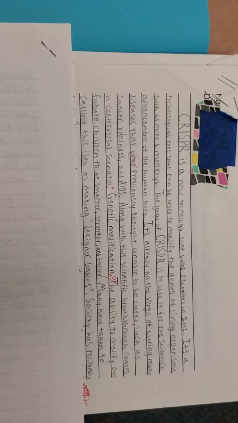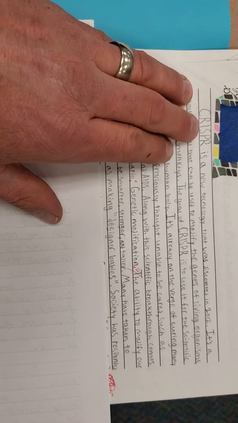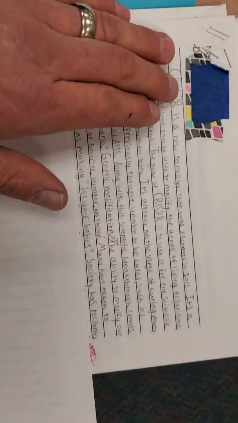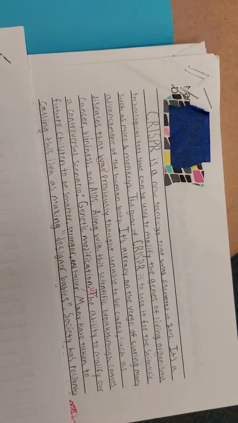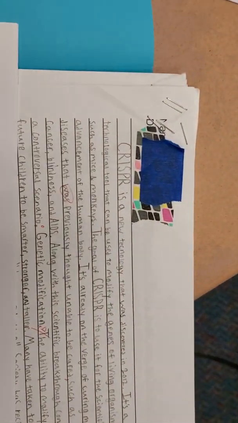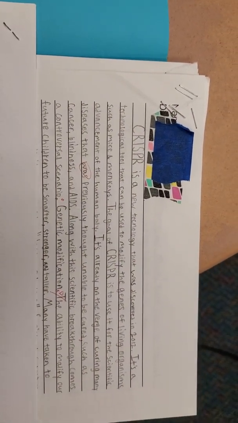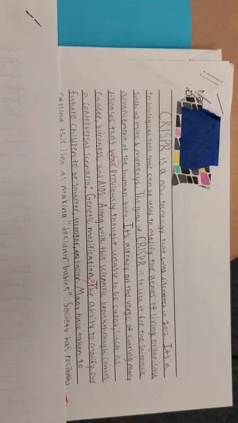Now, it would be good to start off with, rather than just the shortened version here, CRISPR, to actually spell it out and say, what does CRISPR stand for? So I have another essay, and I have to read actually what CRISPR stands for. It stands for clustered regularly inserted short palindromic repeats. But anyway, this person started off, that would be just a way to improve a little bit here, but this person wrote this, and this is a solid introduction.